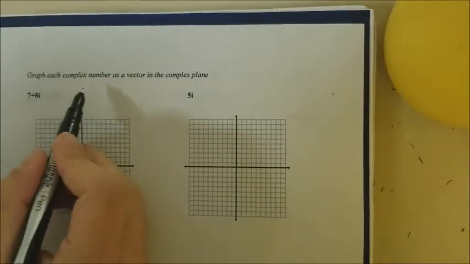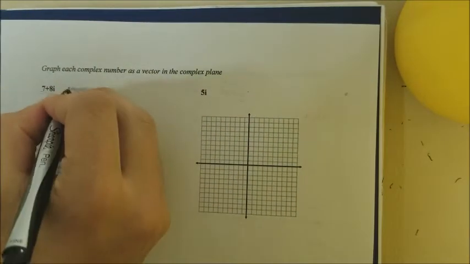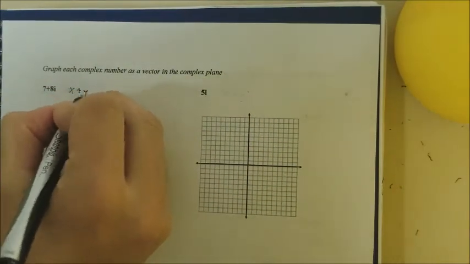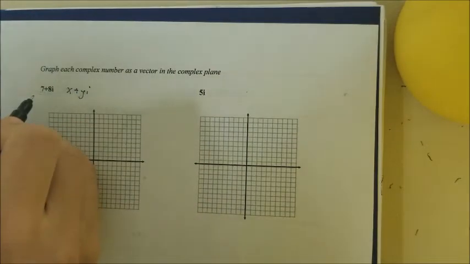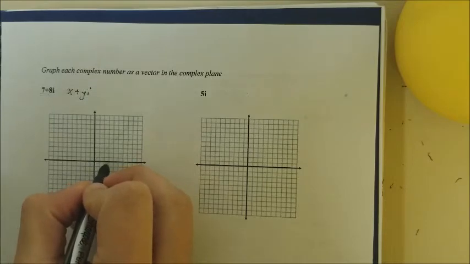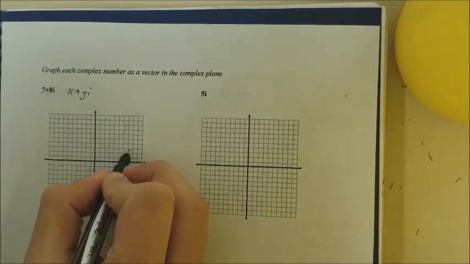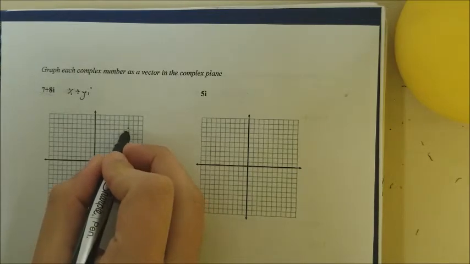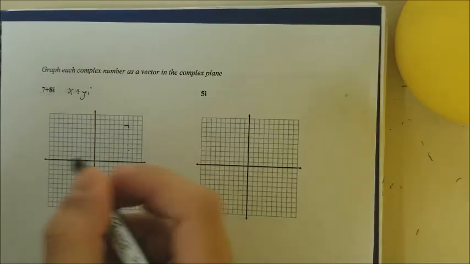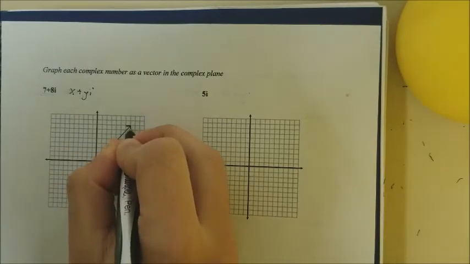Alright, graph each complex number as a vector in the complex plane. So you have 7 plus 8i here. Rectangular form is x plus yi. So in this case, x is 7 and y is 8. So you go on the x-axis 7, 1, 2, 3, 4, 5, 6, 7, and then you go up 8, 1, 2, 3, 4, 5, 6, 7, 8. So right here is 7 for x and 8 for y, and you draw your vector going there, and that's how you graph that.